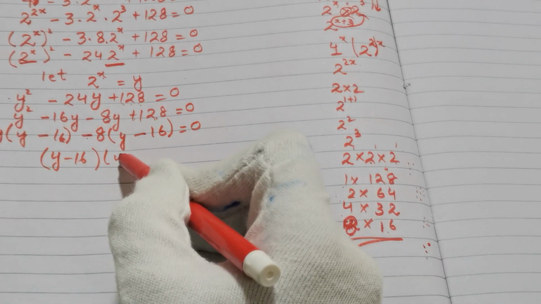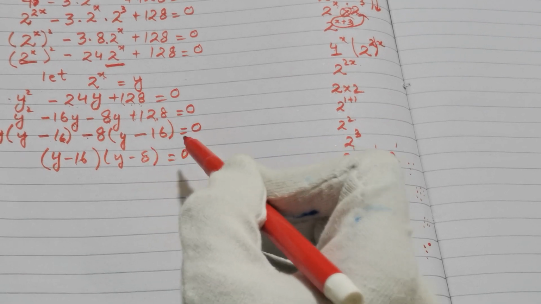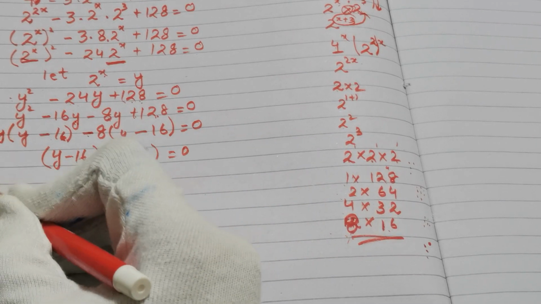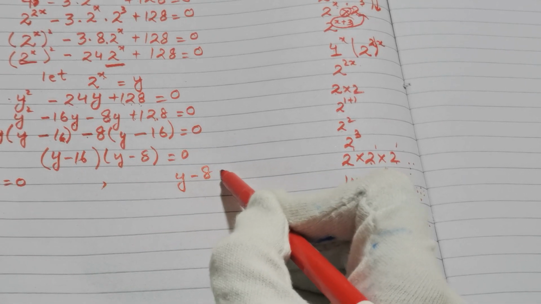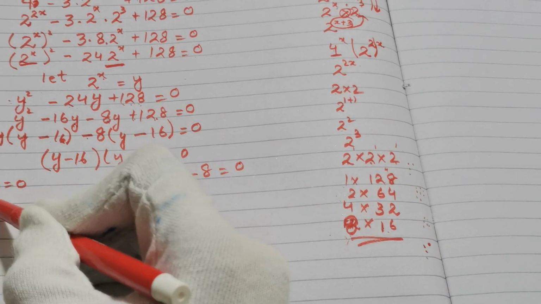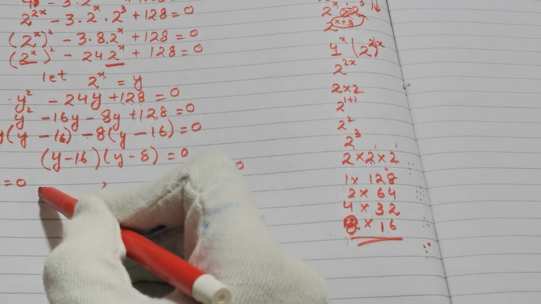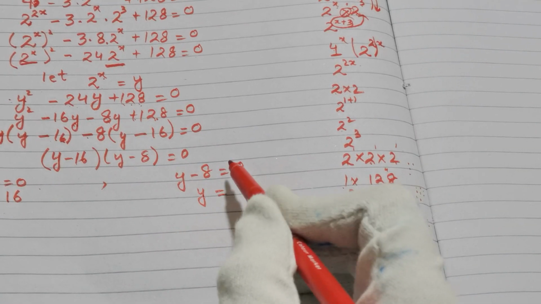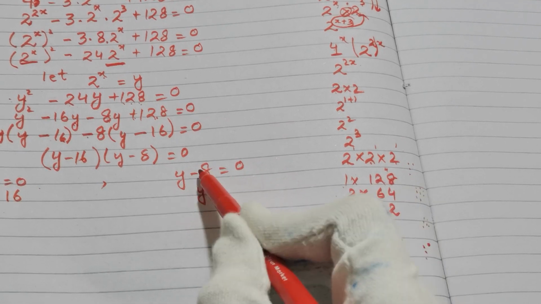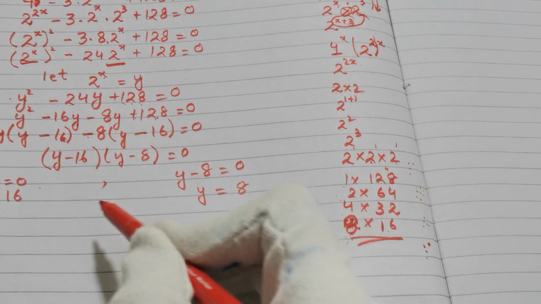So y minus 16 and y minus 8 equal to 0. First we take y minus 16 equal to 0, next we take y minus 8 equal to 0. y is equal to 16, when taken to the right side minus 16 becomes positive 16. Similarly y minus 8, when taken to the right side, minus 8 becomes positive 8.